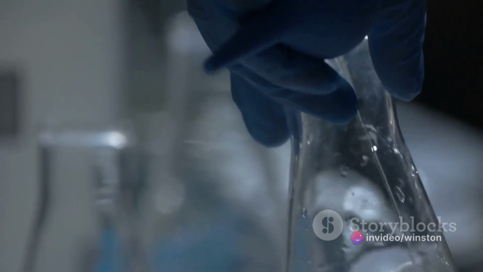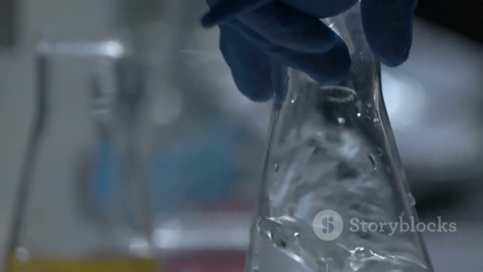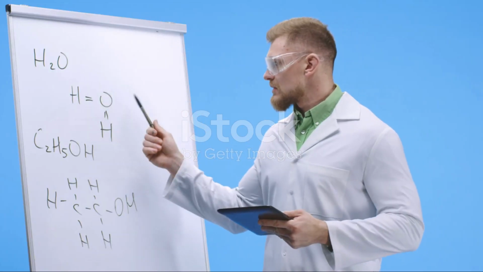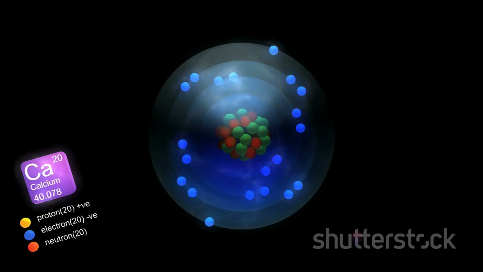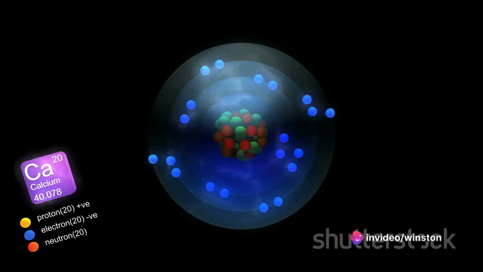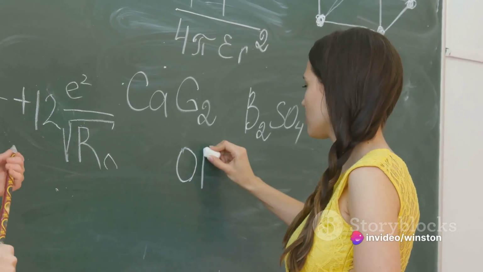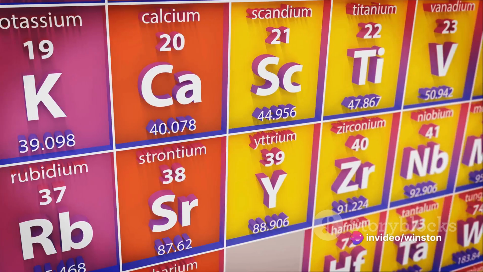But wait, you might ask, what's this molar mass you're talking about? Well, I'm glad you asked. Molar mass is a critical concept in chemistry. Simply put, it's the mass of 1 mole of a substance. And where can you find this elusive molar mass? Right on your periodic table.